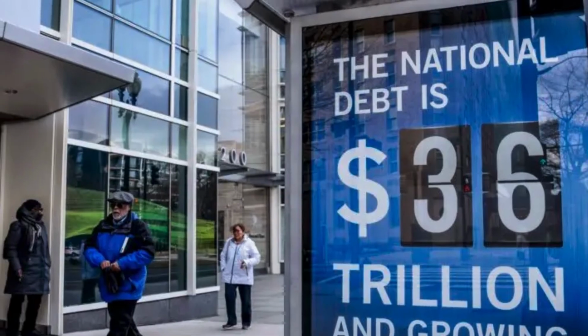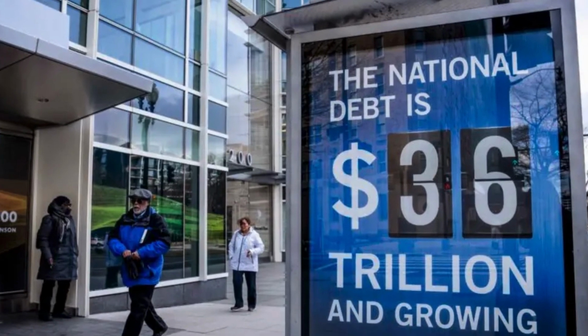Today, America owes more than $36 trillion to the world, which is equivalent to more than the combined economic output of China, Japan, and Germany. Yet somehow, the world continues to lend money to the US. Why?